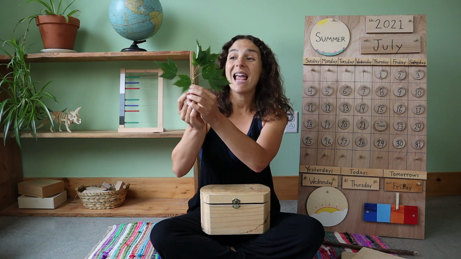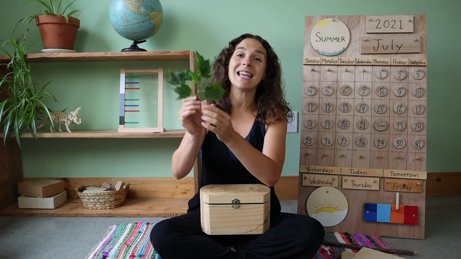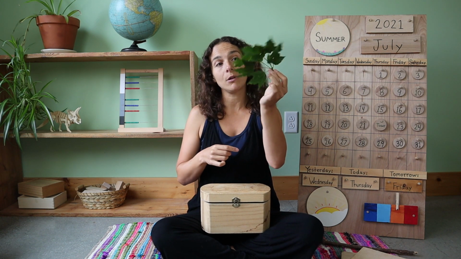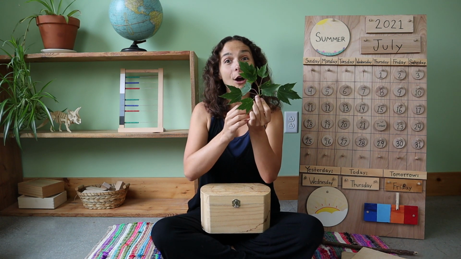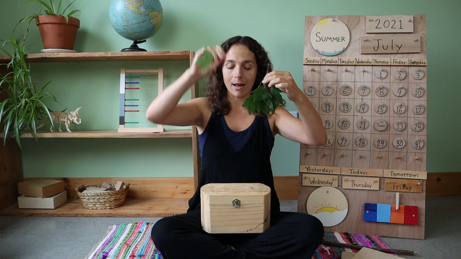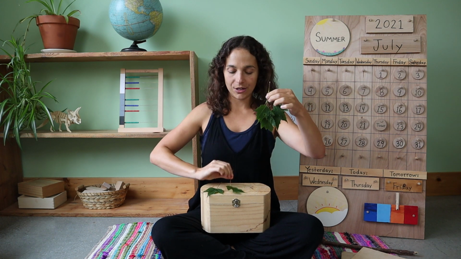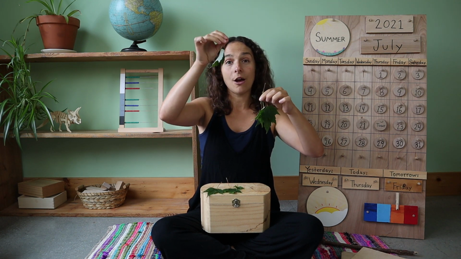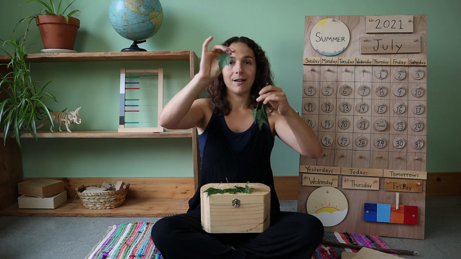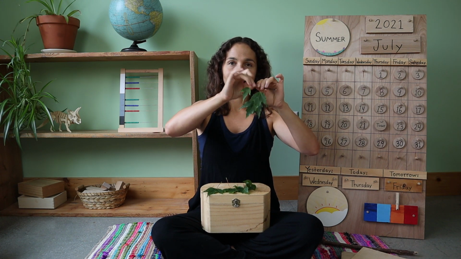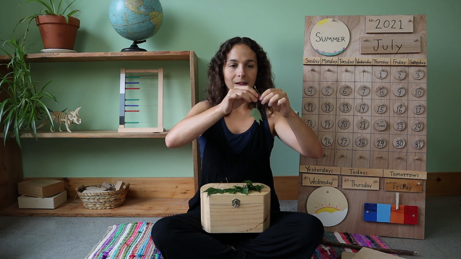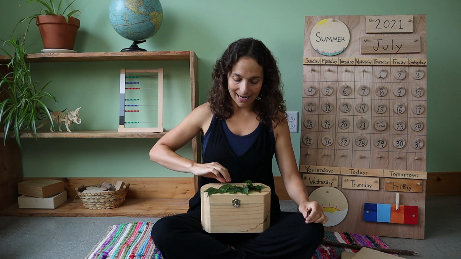This morning, I found a small branch that had fallen from a maple tree after all of the storms that we've been having, and this branch has exactly 8 leaves on it. As I count them, I'm going to pull each maple leaf off and put them on top of the box so that we can count together. Are you ready? 1, 2, 3, 4, 5, 6, 7, and one more makes 8.